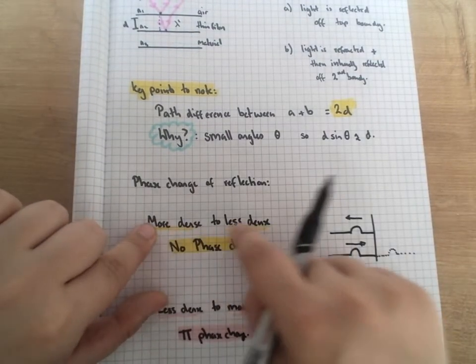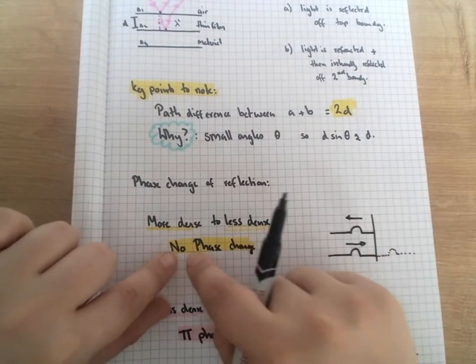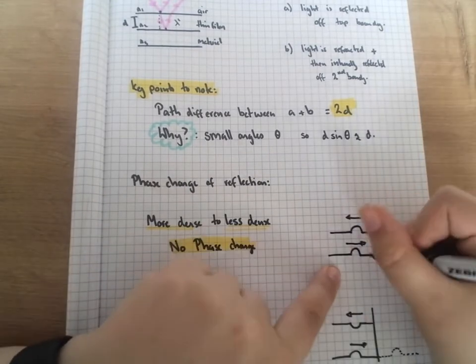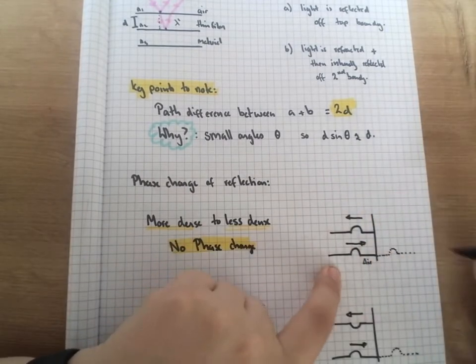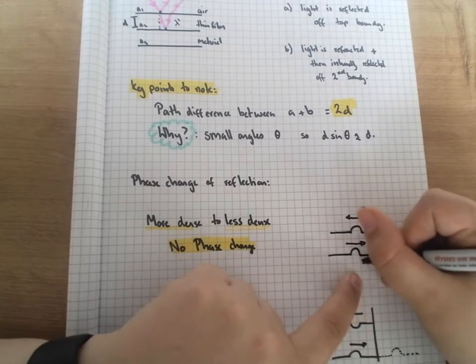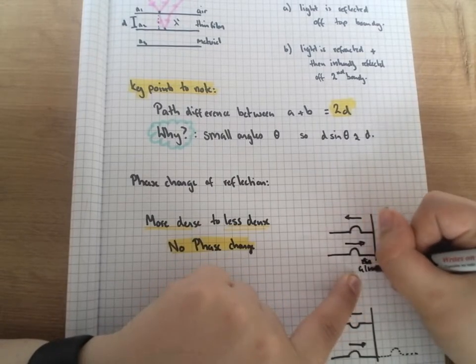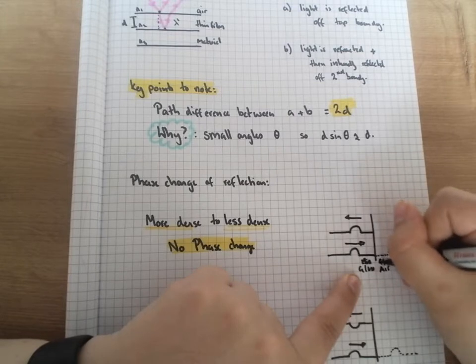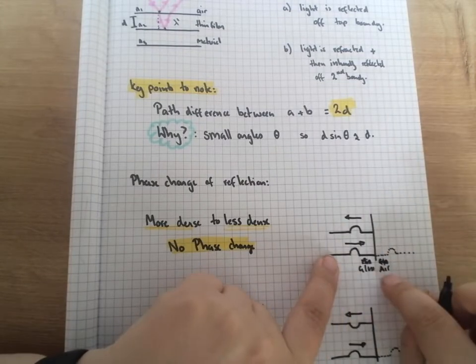Now, if it's going from more dense to less dense, then there's no phase change. So for example, let's say I was going from air, no, wrong way around, I should have said that, I'm going from glass into air. I'm going from more dense to less dense.